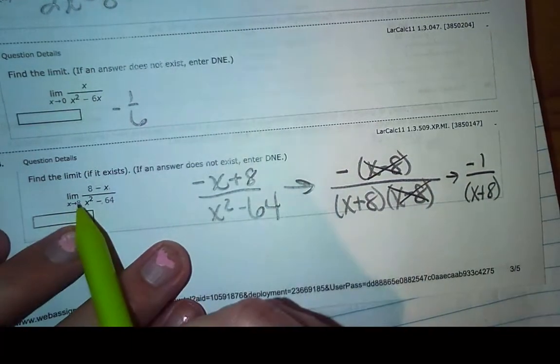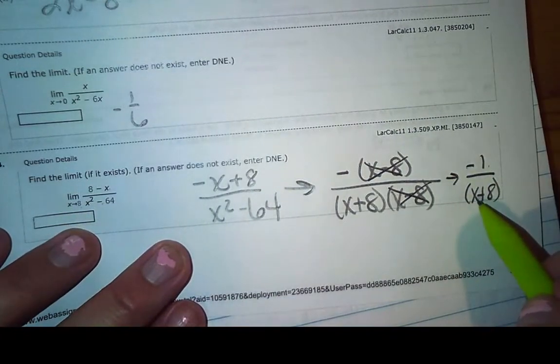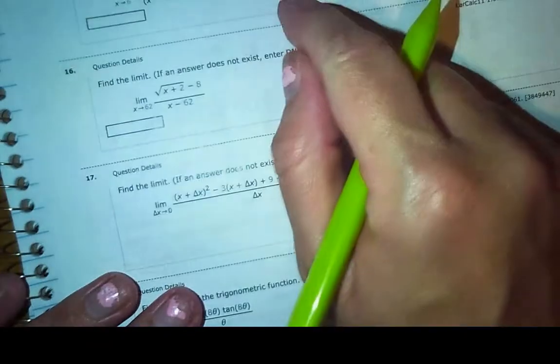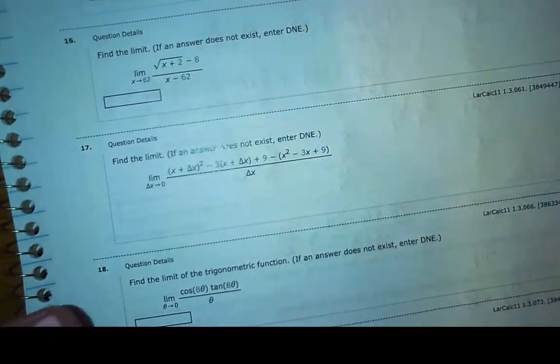Can I use direct substitution now? Yes, I can. So I get a -1 over 8 plus 8, which is 16. So -1/16. And now what we have is, I'm going to let you do 15 by yourself. I'm going to come back for 16 on a second video. Okay, forget it. We'll just do this one.